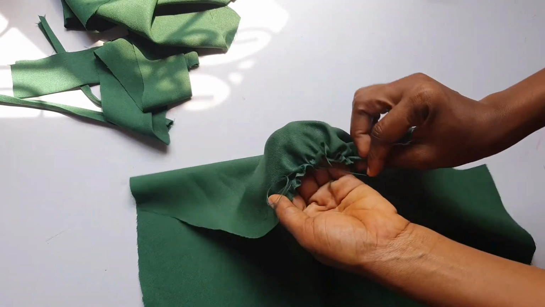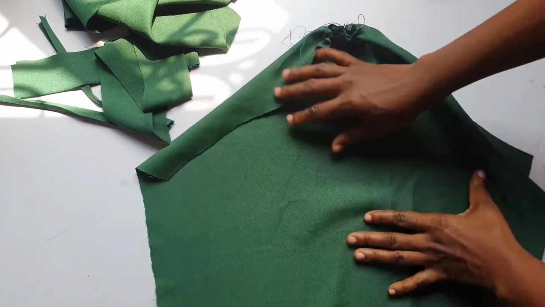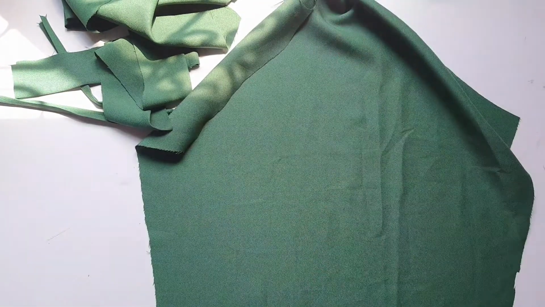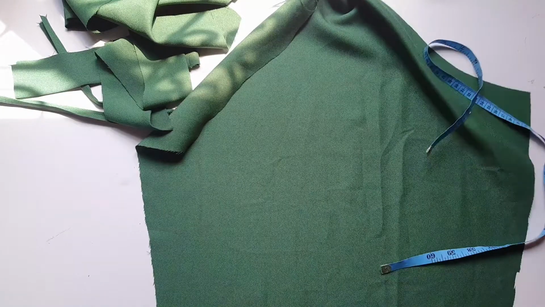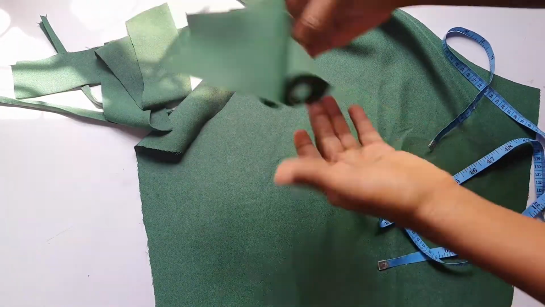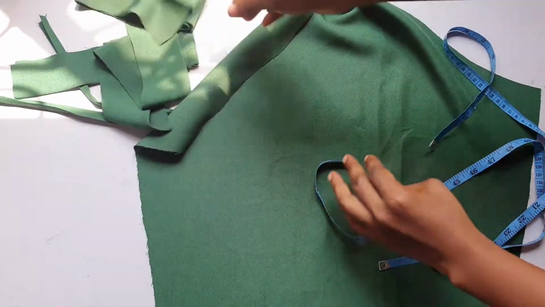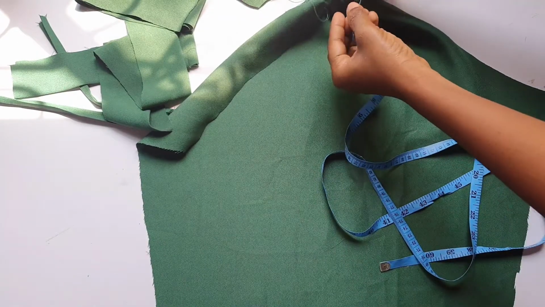So I have gathered the top. So next I'm going to measure where I'm going to put the design. So I created this design, so I'm just going to measure 13 inches.